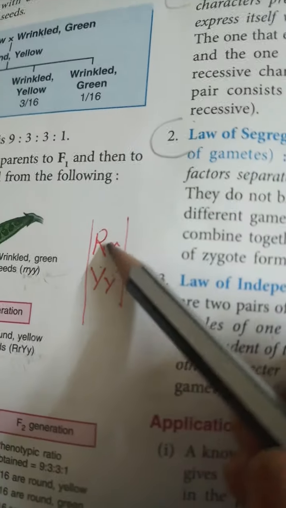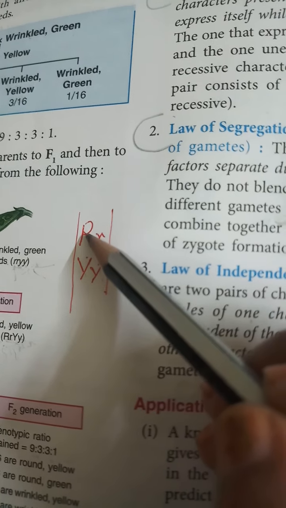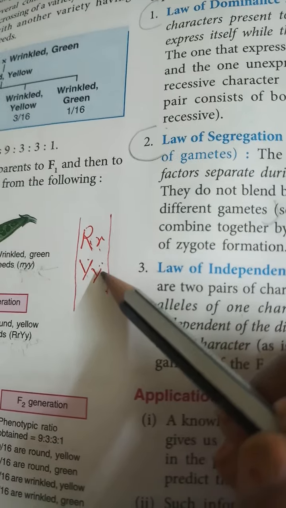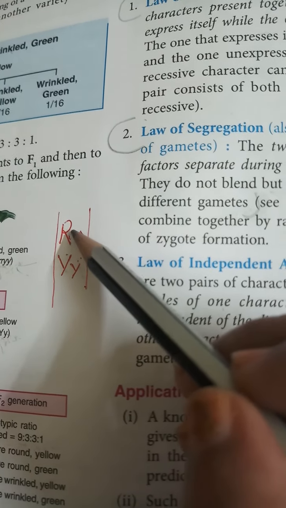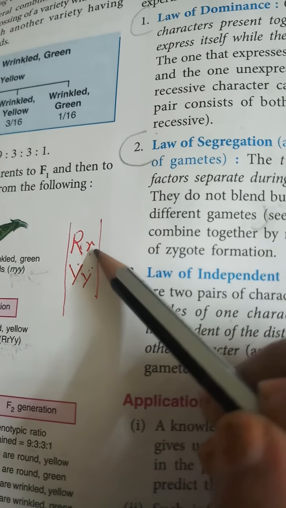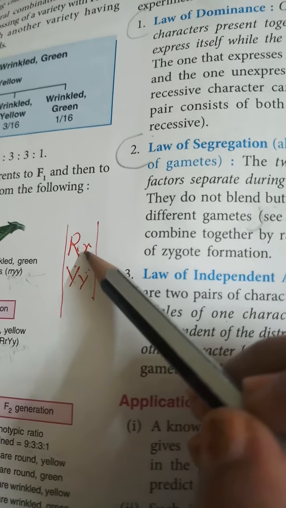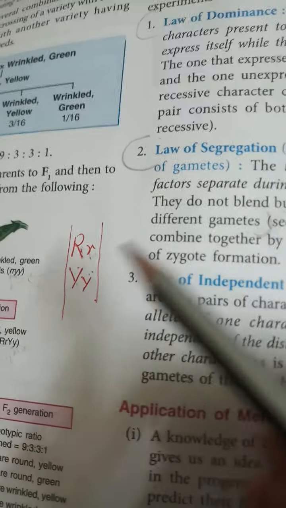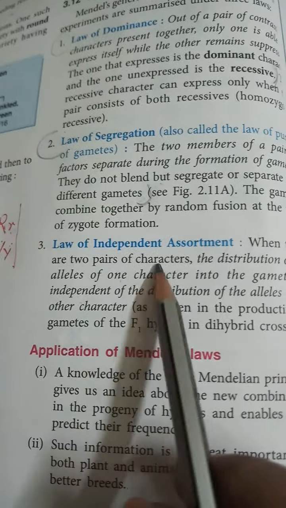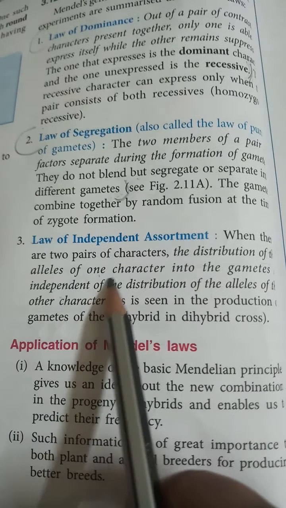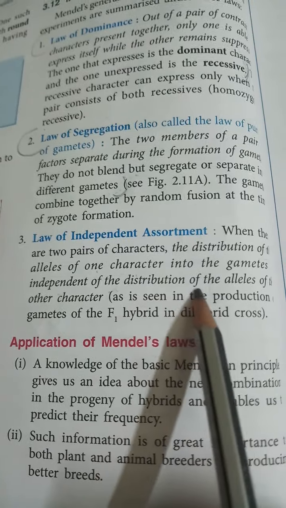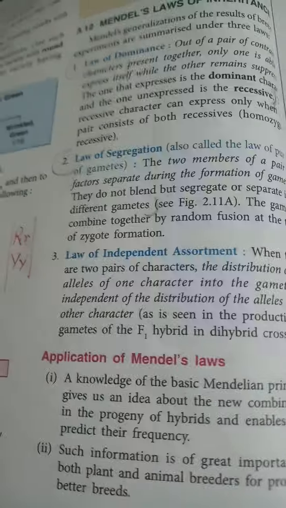Here you see that capital R may combine with capital Y, or capital R with small y, or small r with capital Y, or small r with small y. So the distribution of the allele of one character into the gamete is independent of the distribution of the allele of the other pair.